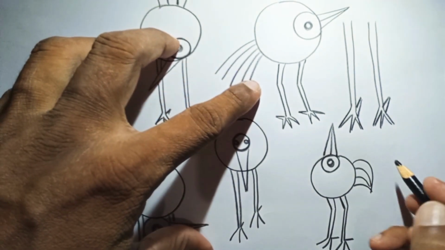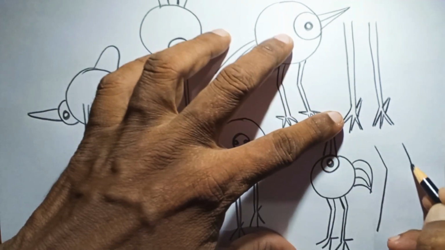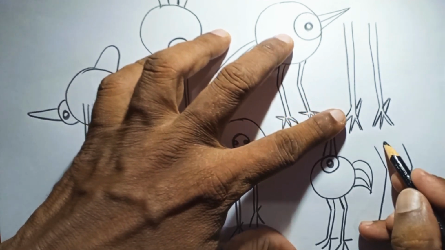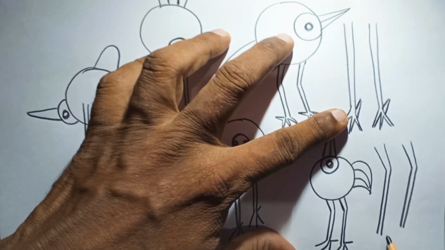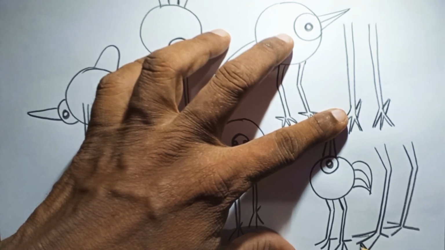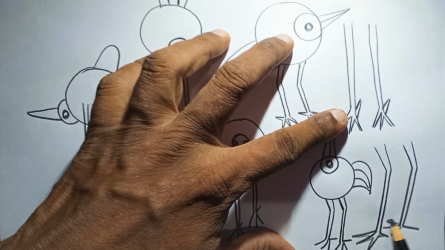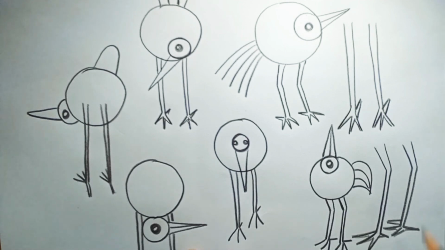Okay, sometimes the leg will come in this shape also. Okay, same technique, thick and thin, thick and thin. 1 2 3 4, 1 2 3 4. Okay, see, this is a leg. If you want, you can draw short legs or long ones also.